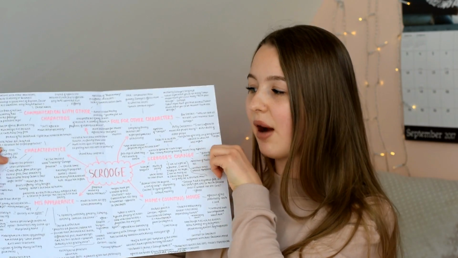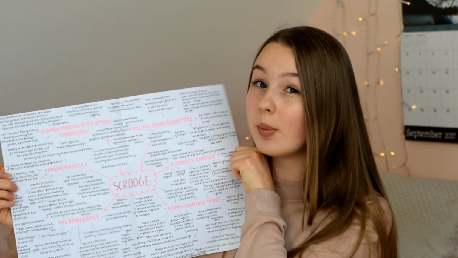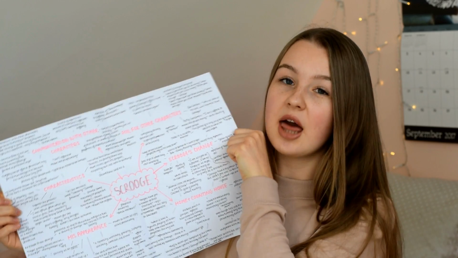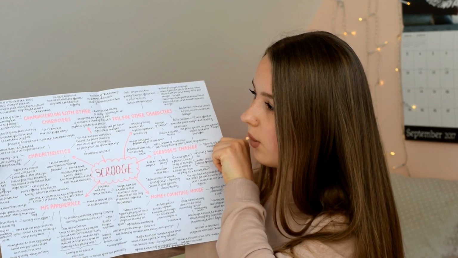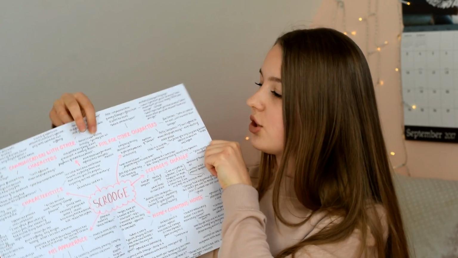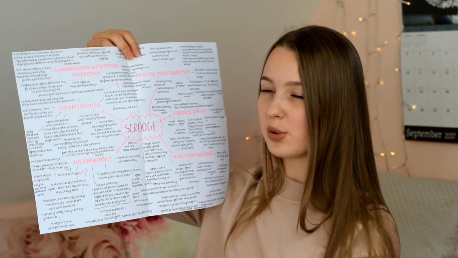So for the bigger characters, like the main characters of your text, it might be worth doing a whole mind map on them because obviously there is a lot to say about them. So here's one that I did on Scrooge, once again doing the same sort of thing, but here I have all the significant things about Scrooge.